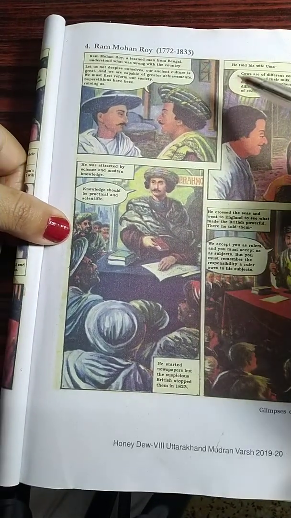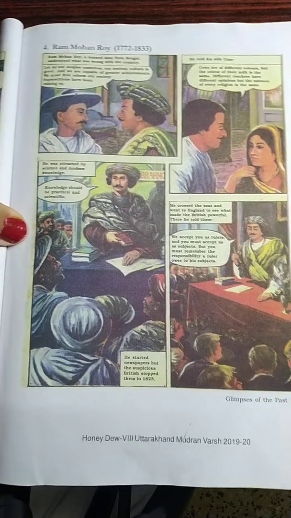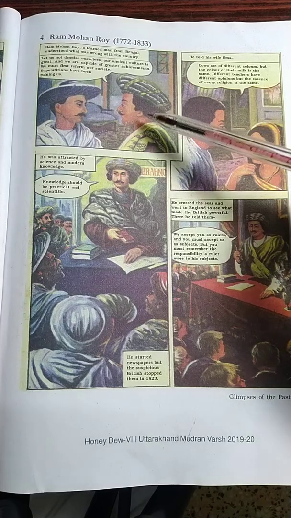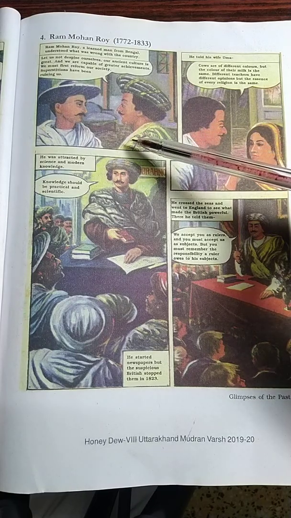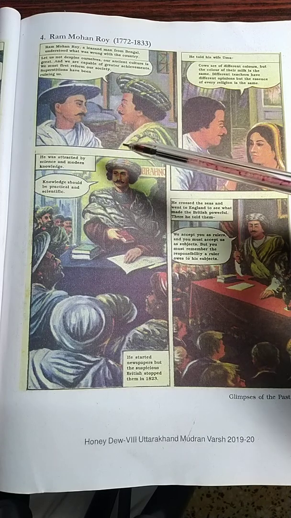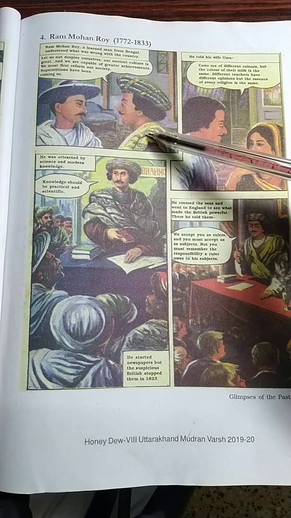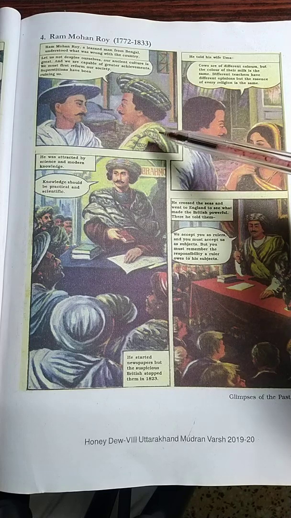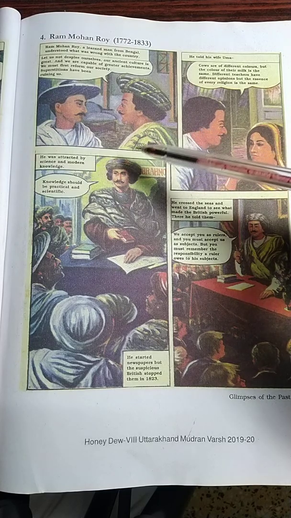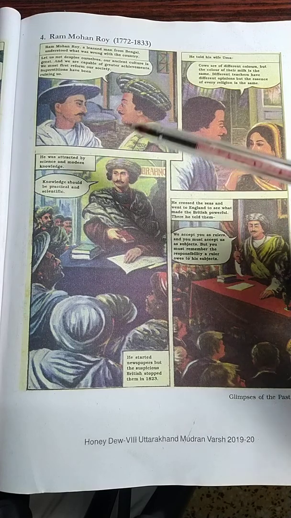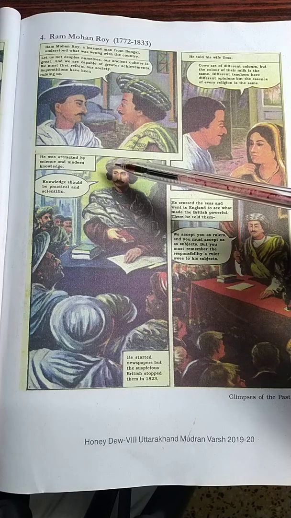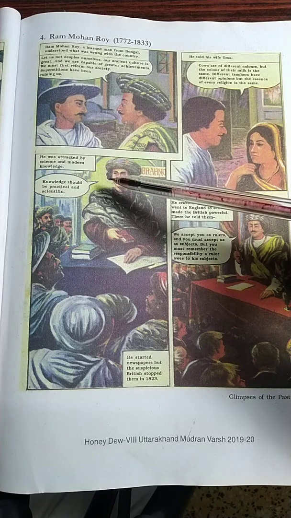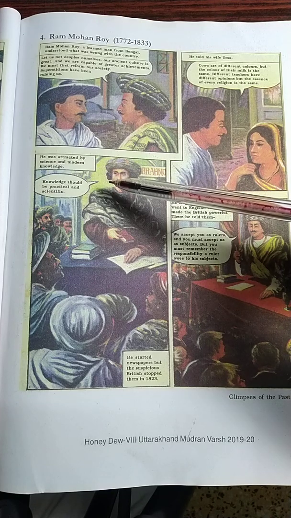Raja Ram Mohan Roy, 1772-1833. Ram Mohan Roy was a learned man from Bengal. Who was he? He was a social reformer, and he was a very learned man from Bengal. He understood what was wrong with the country. He was keenly aware of the social evils prevailing in Indian society. He tried to reform the society. He taught people that the main precepts of all religions are the same. We are the children of the same God.